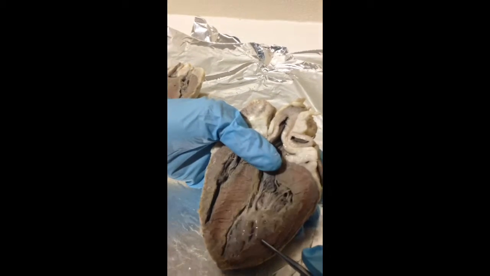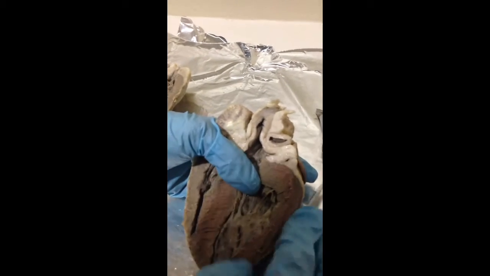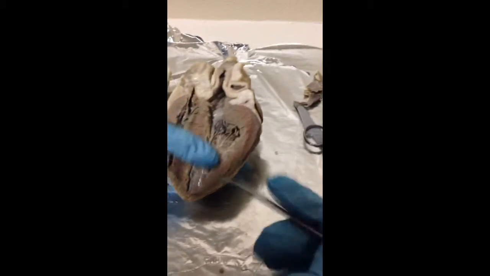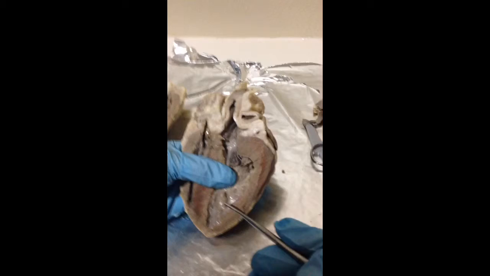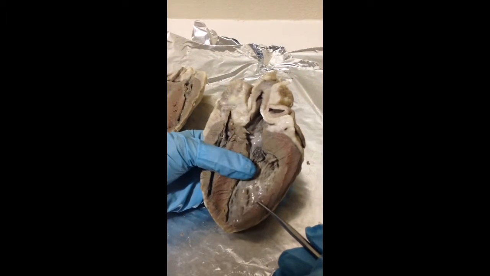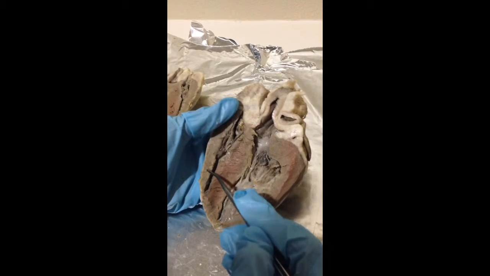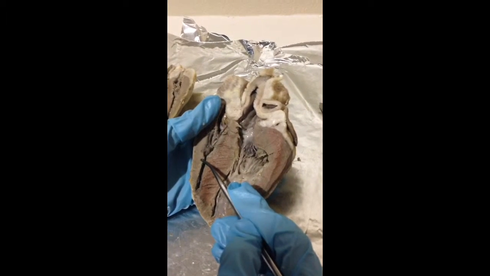And the reason it is thicker than the right side is because the left side needs to have more force and more muscle and has more pressure because it pumps blood through the rest of the body, whereas the myocardium on the right just pumps into the lungs.